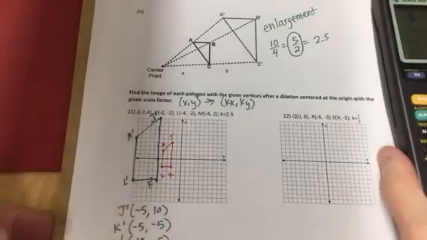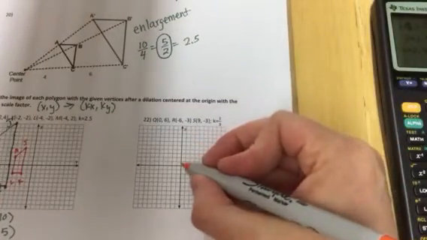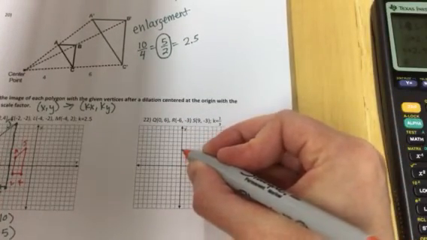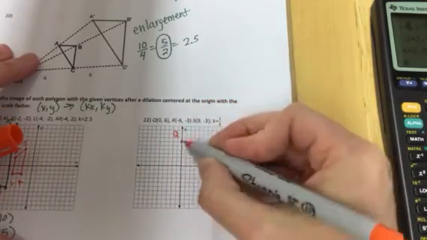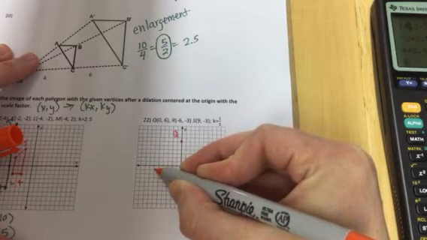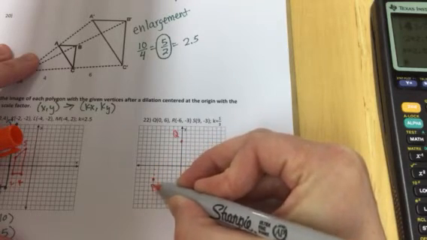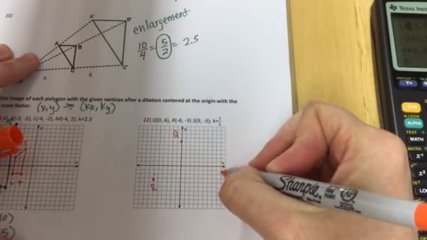All right, let's try number 22. Q is at 0, 6, so we go 1, 2, 3, 4, 5, 6. R is negative 6, negative 3, 1, 2, 3, 4, 5, 6, 1, 2, 3. S is 9, negative 3, 1, 2, 3.